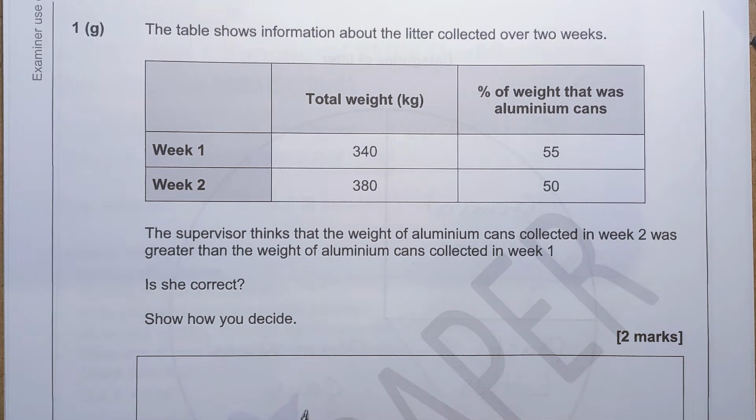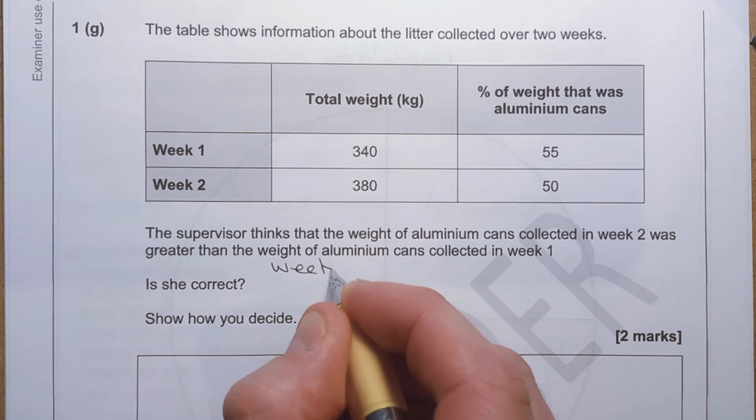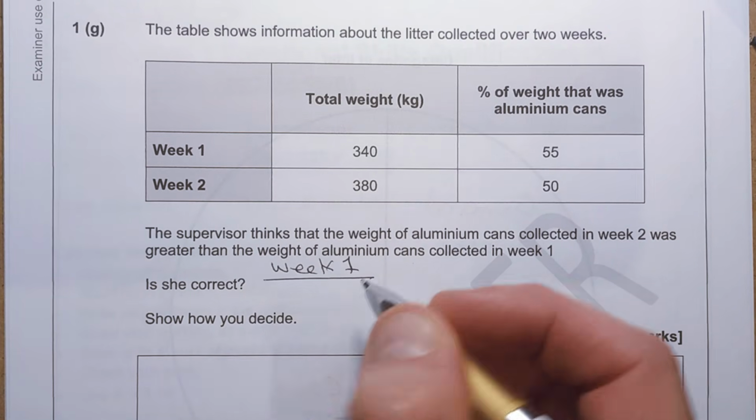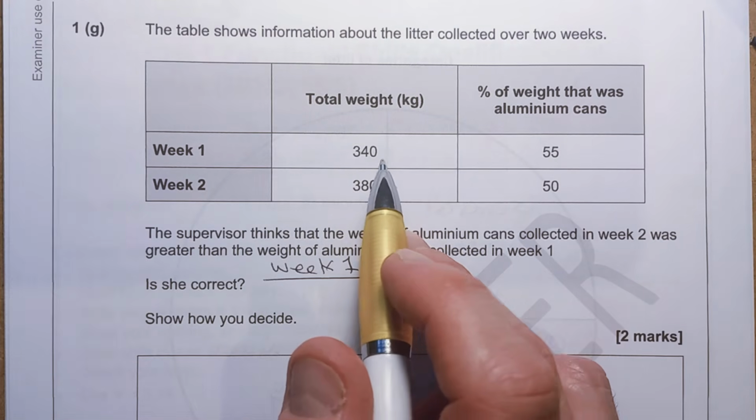Is she correct? Right, so let's do them separately. Let's do week 1 here. So we want 55% of 340.